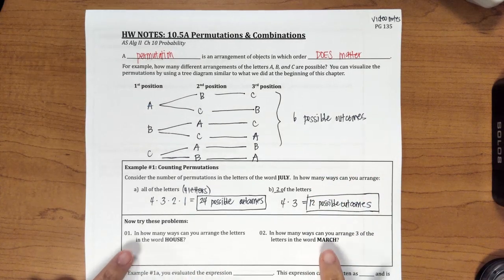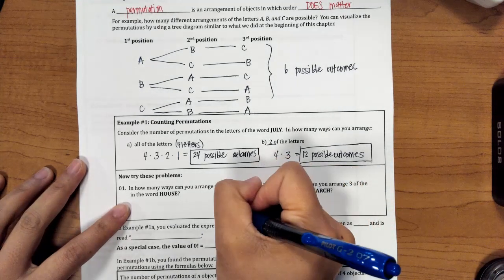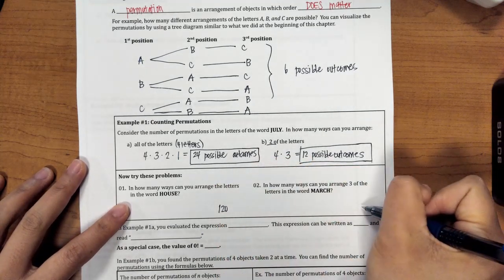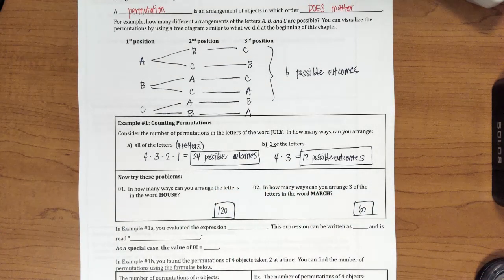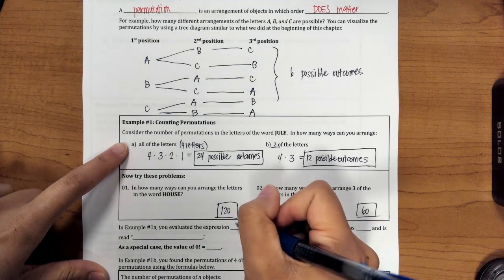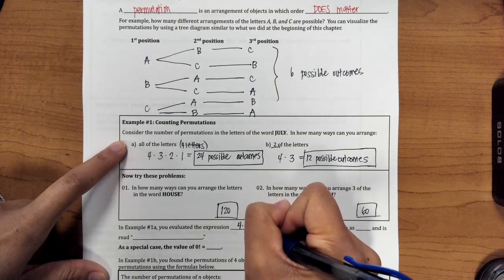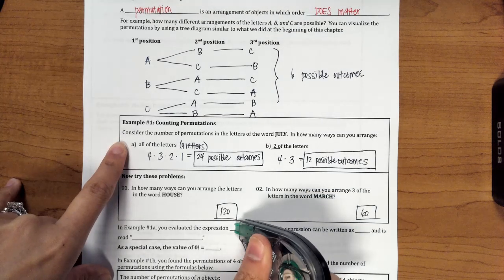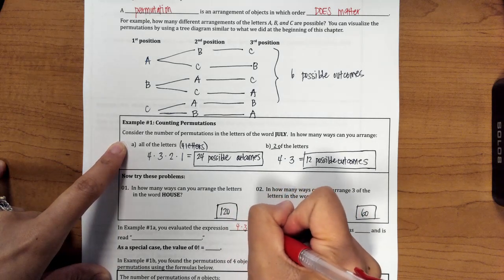So take a moment and see if you get your answers correctly for these 2. Show your work, please, and you should get 120 and 60. See if those are your answers. What we did in example 1A was evaluate 4 times 3 times 2 times 1. I'll write this in red in your notes.